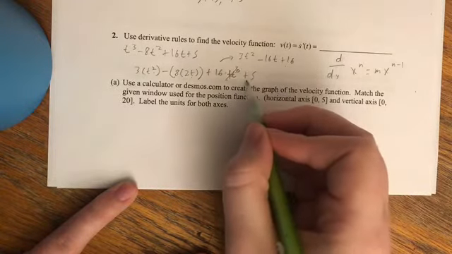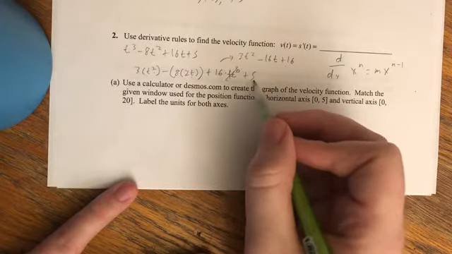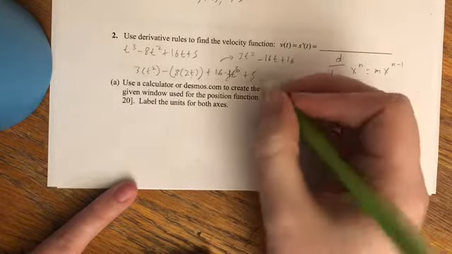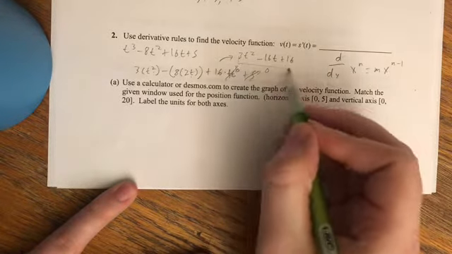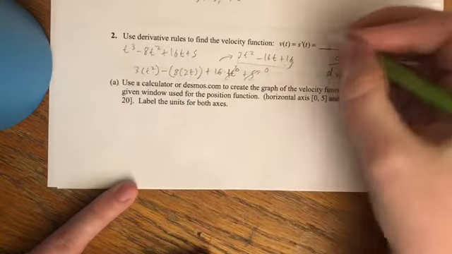And then for this 5, it's the constant rule. Whenever you take a derivative of a regular number like this that doesn't have any letters or any specialty to them, it just equals 0. So this would be the derivative of this original function.